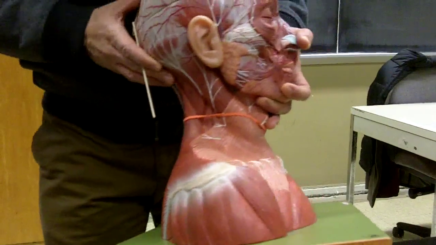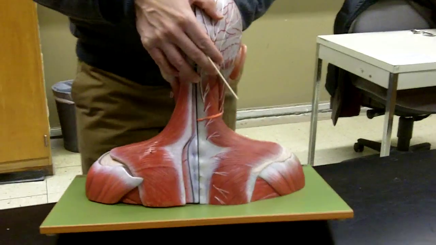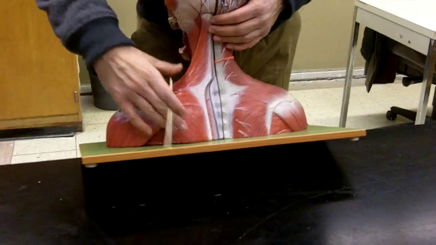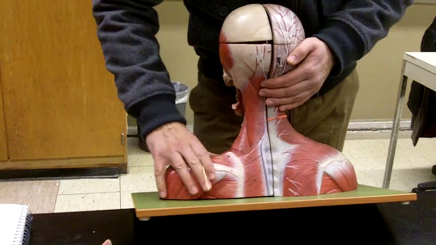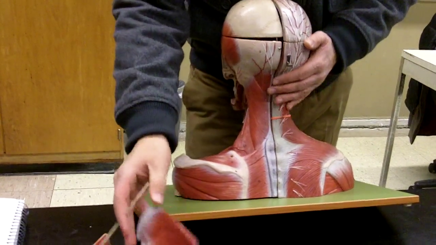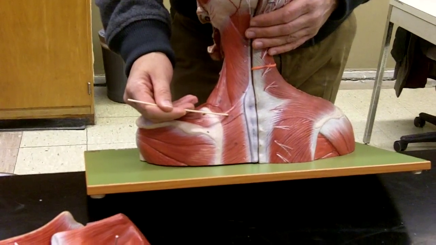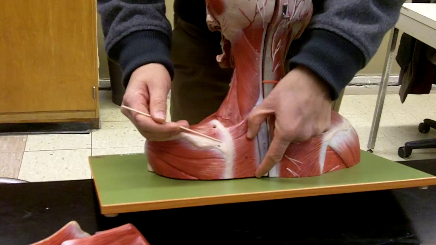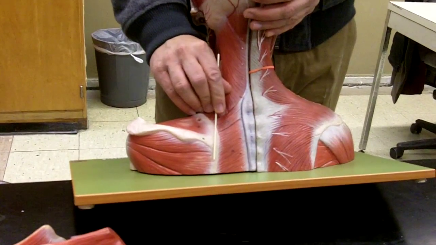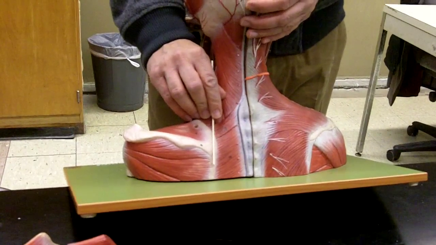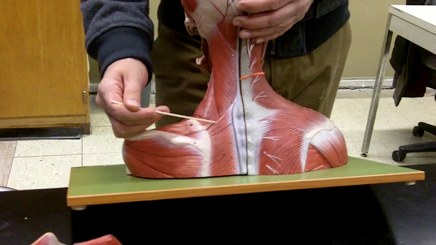If we look on the posterior side, we're getting toward the tail end of it. If we remove this muscle right here, which again is trapezius, and I'm removing deltoid, okay? So here we have the rhomboid minor, smaller, and the larger one is called rhomboid major. And you'll notice that it's attached to the medial border of the scapula. So it allows you to move your scapula medially that way. So this is rhomboid major, rhomboid minor.